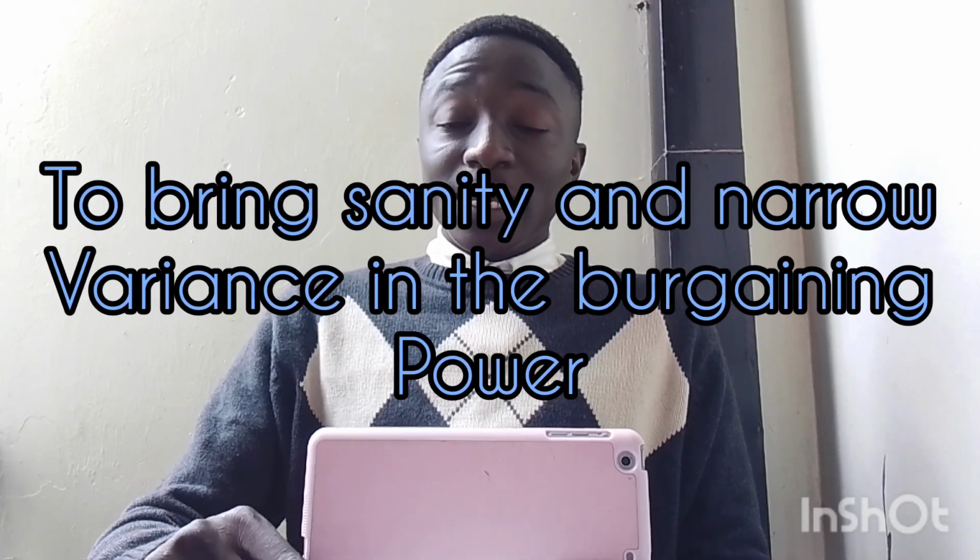So that is the definition and nature of hire purchase. Hire purchase law was enacted to bring sanity to the agreements by narrowing the variance in bargaining power. Without hire purchase, there was no bargaining power; you just needed to pay for goods in cash price. When you buy goods at cash price, you see that there's no bargaining power. So the Hire Purchase Act came to bring sanity to the hire purchase agreement.